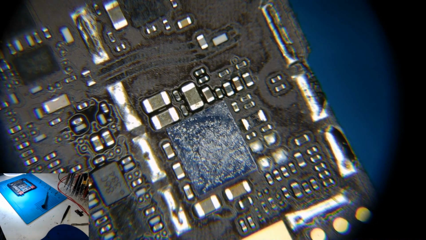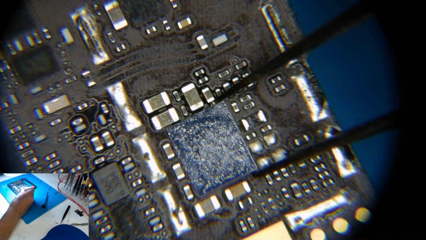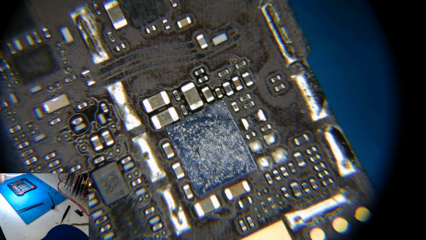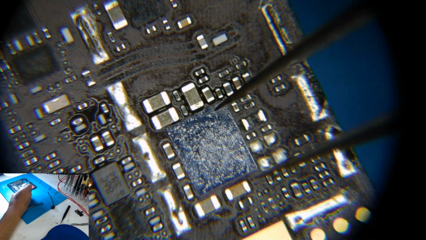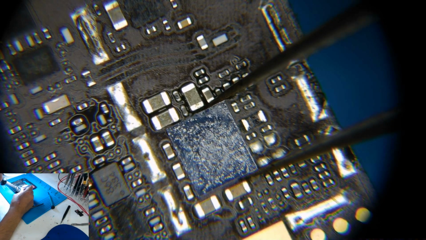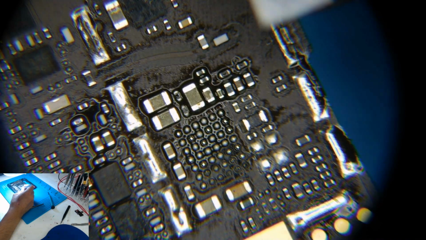So let's take this one out. I'm not sure it's gonna work or not, but we're gonna try it together. I need my sharp tweezer. This is Beckel. Okay, the IC is out.